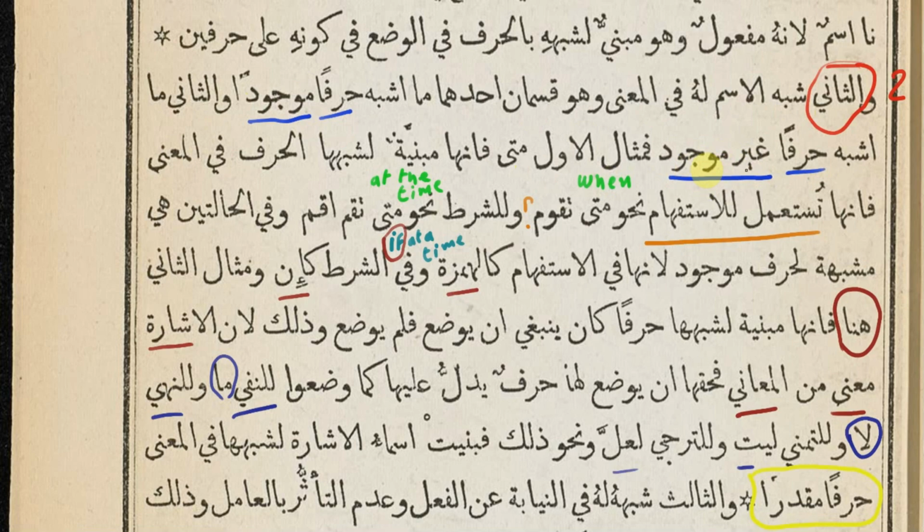And the grammarians say, because that's the way meaning letters are used, if a noun is used like that, it's replacing a meaning letter. So the Arabs never used a meaning letter to indicate that meaning, so they use this noun. And this similarity is causing it to have a fixed ending.